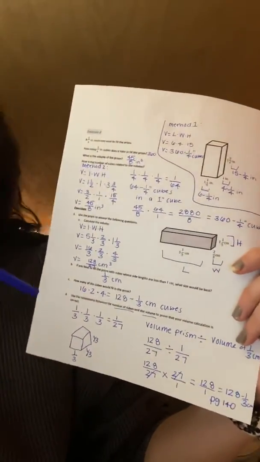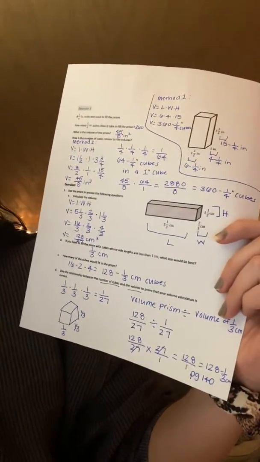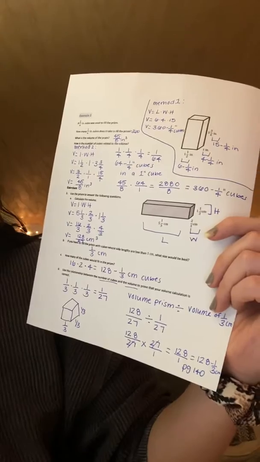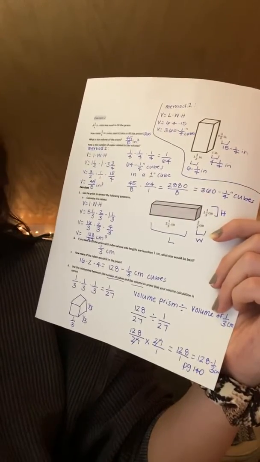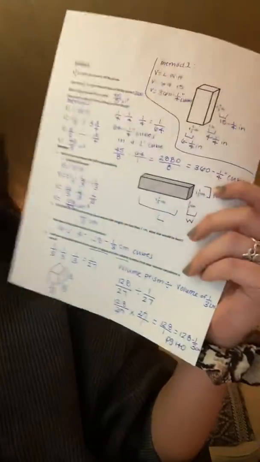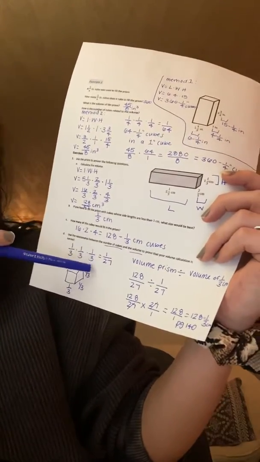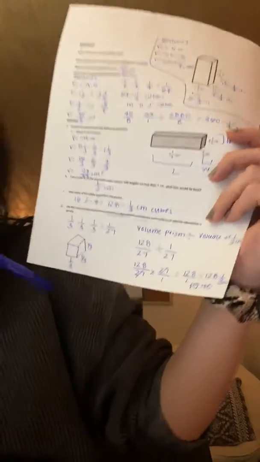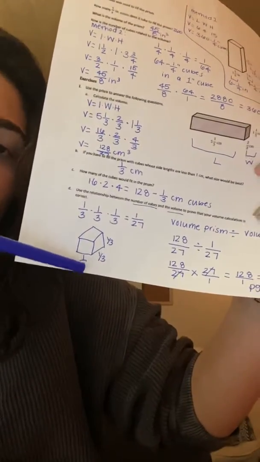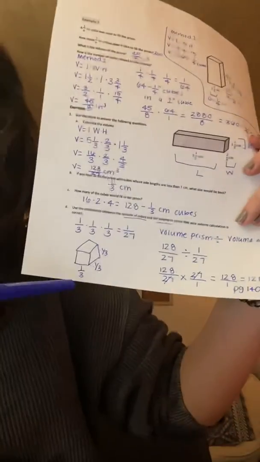And then for D, my last one, it said use the relationship between the number of cubes and the volume to prove that your volume calculation is correct. So this is basically us just checking our work here. So what I did is I took 1/3 times 1/3 times 1/3, and I got 1/27. And this is kind of a visual for you. This is how I got the 1/3, 1/3 times 1/3 times 1/3, 1, 2, 3, 1, 2, 3.